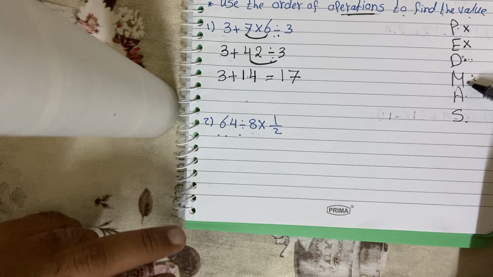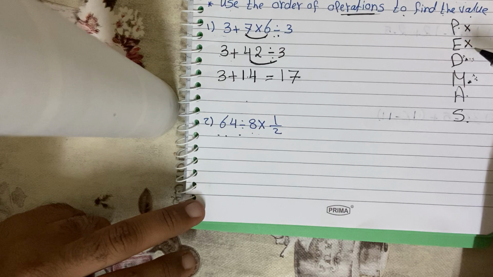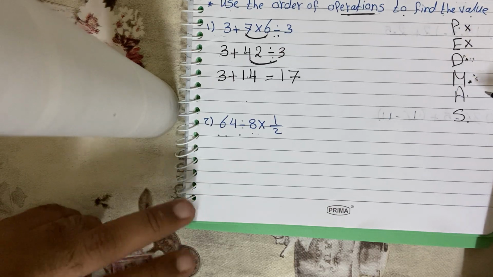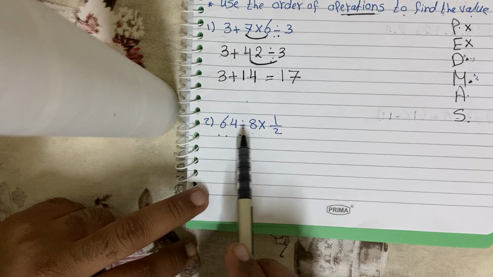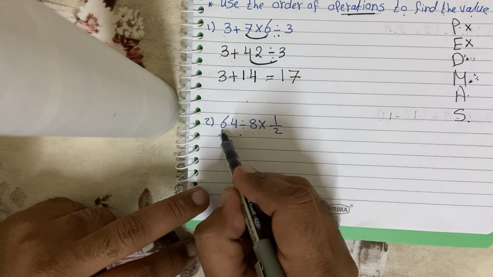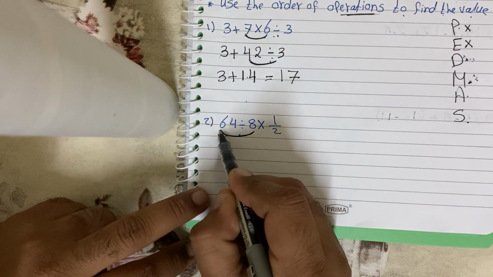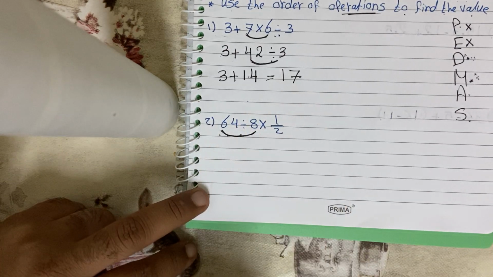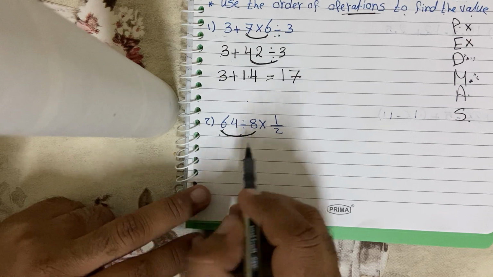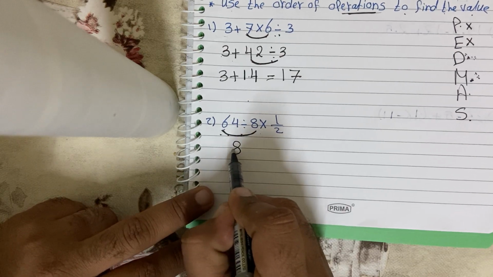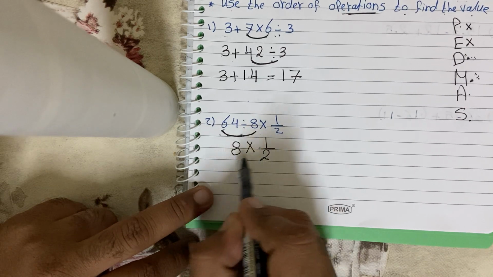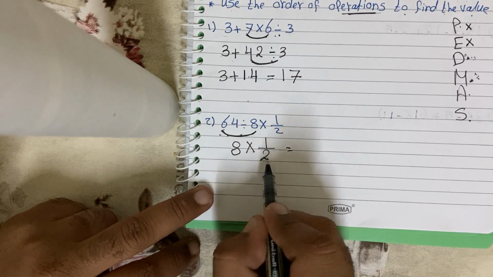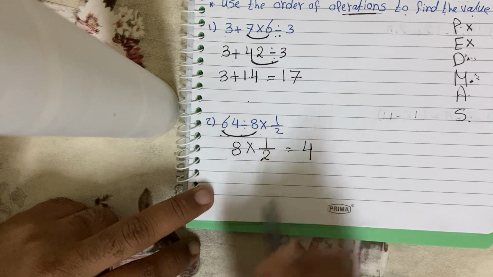Divide or multiply. You have to finish the operation which comes first. Here we have divide and multiply, but divide came first, so you have to finish it. Finish 64 divided by 8. 64 divided by 8 is 8. Keep multiply by half. Now 8 times half will be 4.